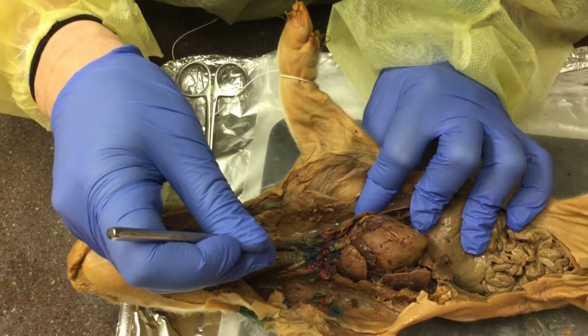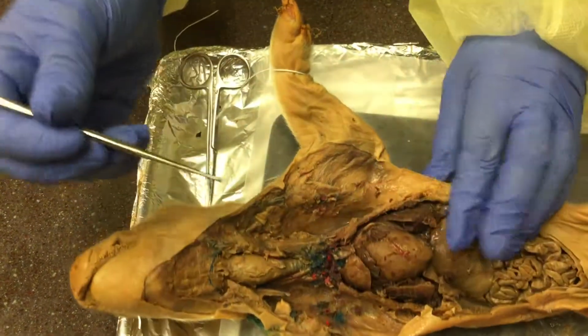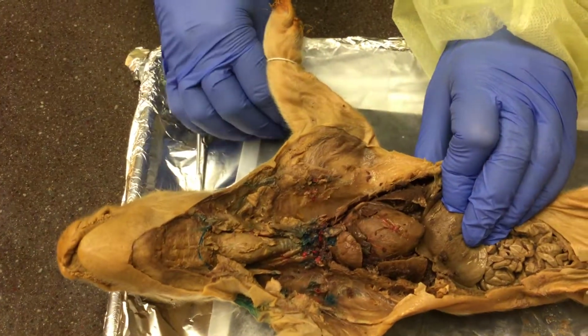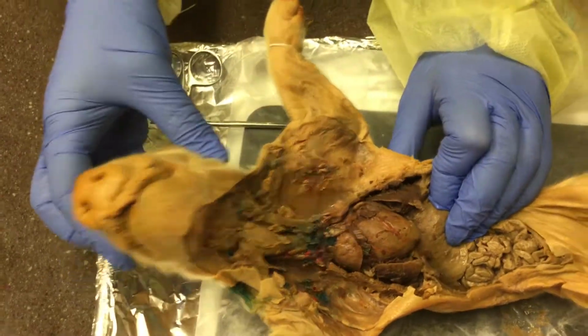And that pretty much covers all of the veins and artery structures that we were examining this week.